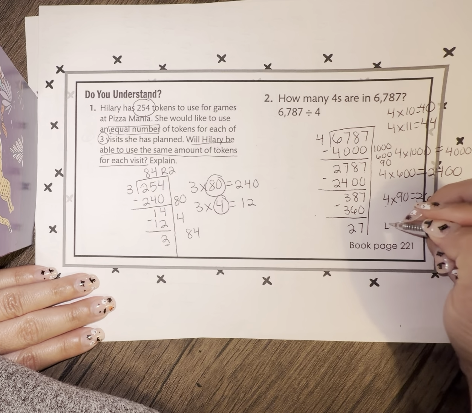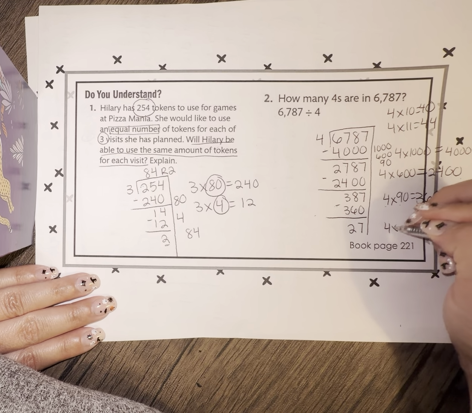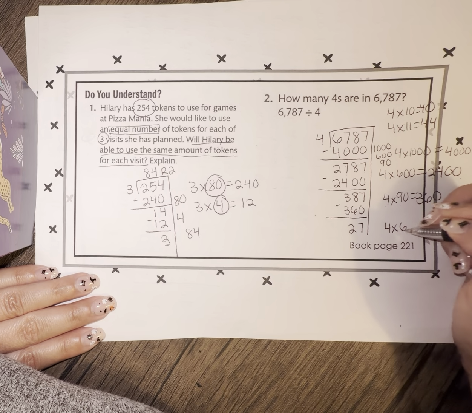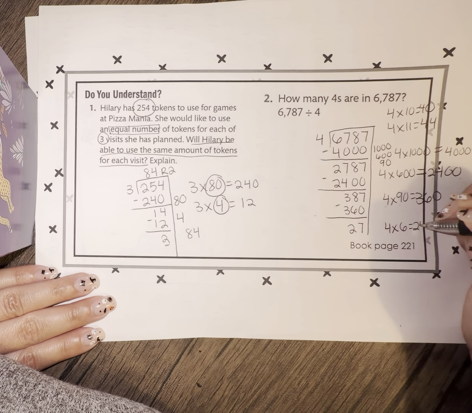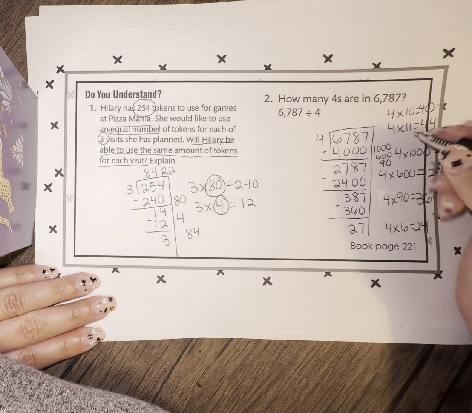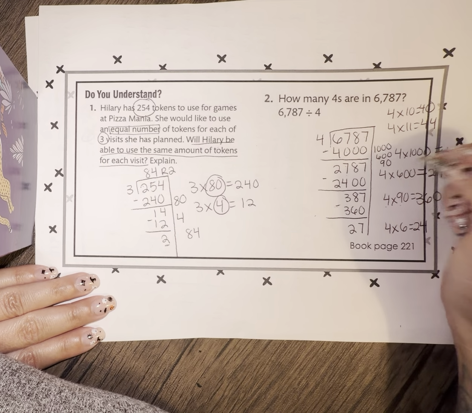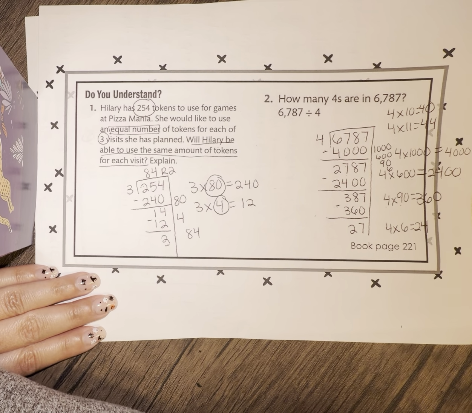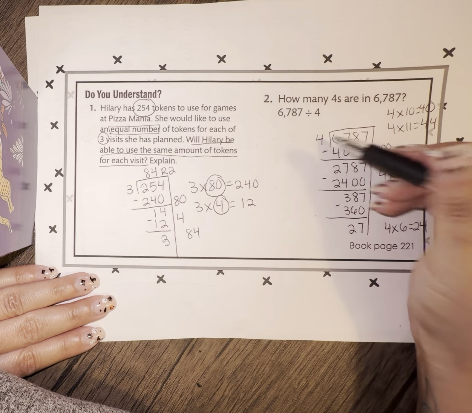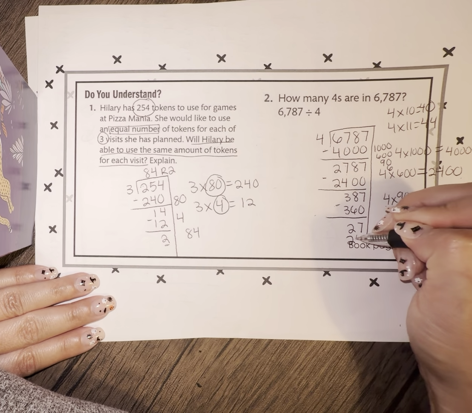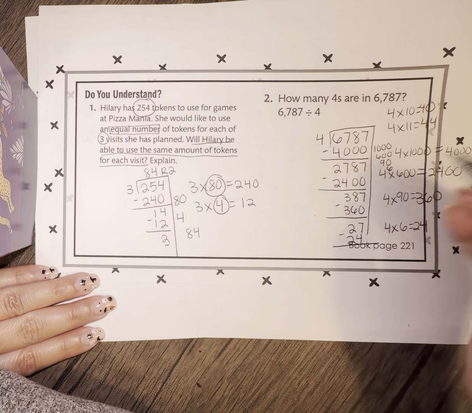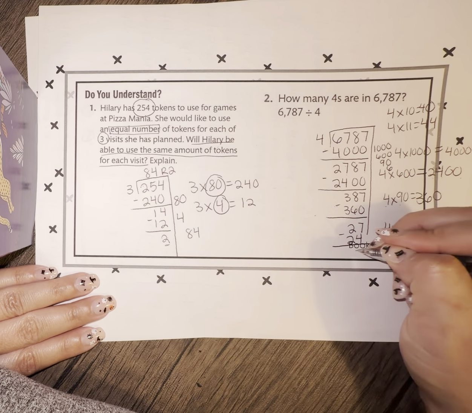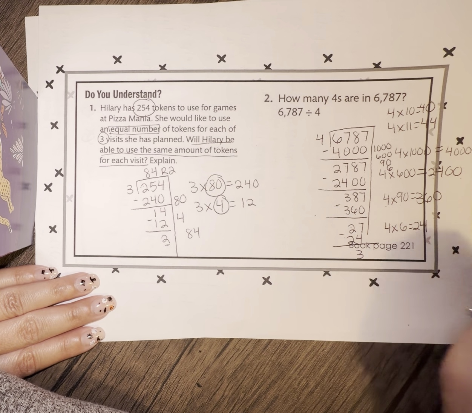Well, I know if I do 4 times 6, I get 24. I'm going to record my partial quotient, multiply it. 6 times 4 is 24. Subtract. 7 minus 4 is 3. 2 minus 2 is 0.